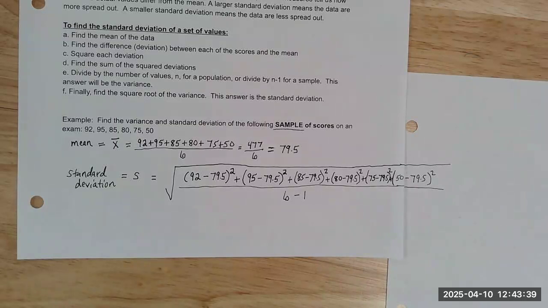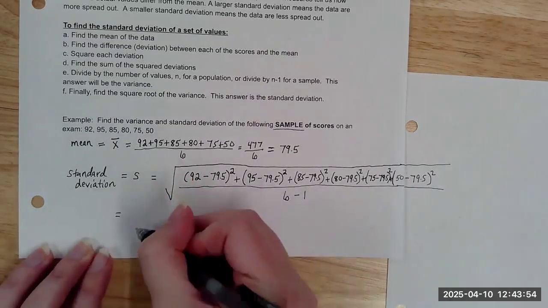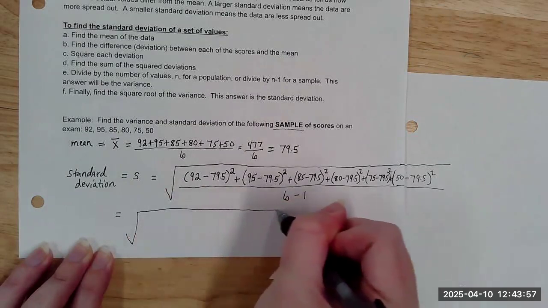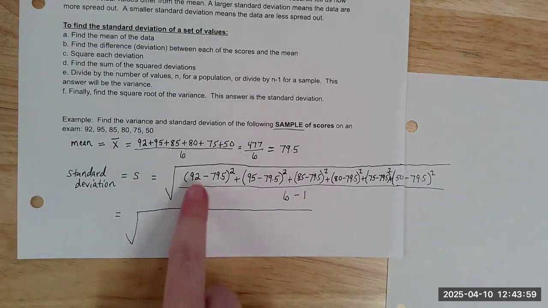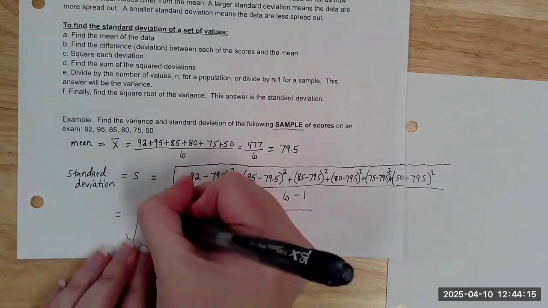Okay, so now we obviously have to be able to do some math here, but not terrible math. It's more like making sure you don't make a mistake in your calculator math, right? It's not awful math. Okay, so what we're doing now, at the end, we're going to take a square root. But in the meantime, I'm going to take 92 minus 79.5, and then square that number. I got 12.5, and I need to square that number. I get 156.25.